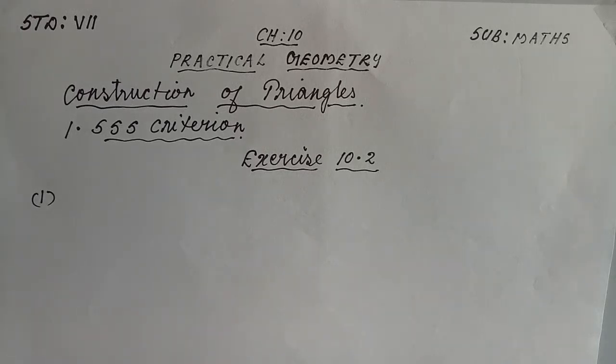Construct triangle XYZ in which XY is equal to 4.5 cm, YZ is equal to 5 cm and ZX is equal to 6 cm. Is the question clear? So three sides are given. They are XY, YZ and ZX. The triangle is XYZ. First, you have to draw a rough figure of the triangle before constructing the triangle with the given data.